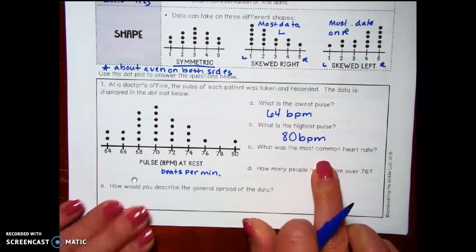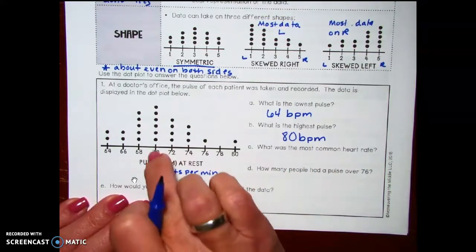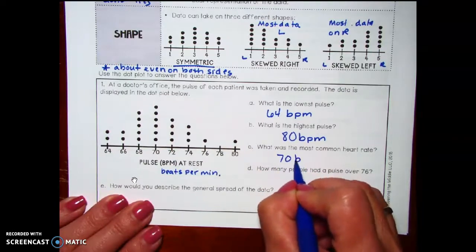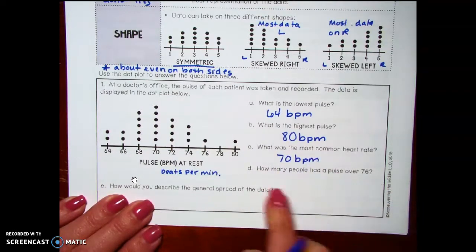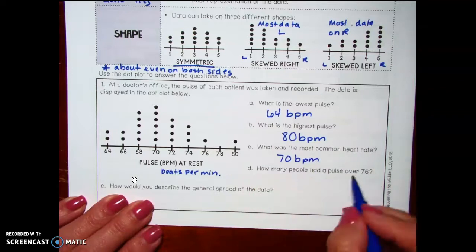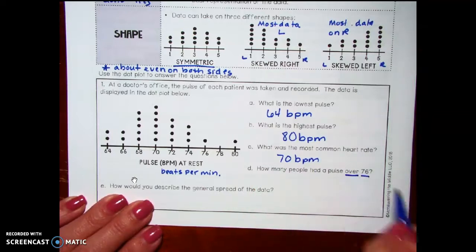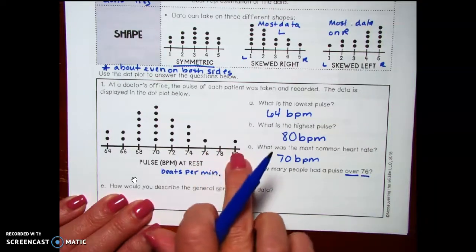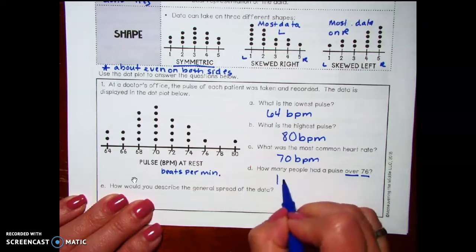What is the most common? I simply look at which one has the most dots, and that would be 70 beats per minute. How many people had a pulse over 76? Now, it's not 76 and over, it's over 76, and there only is one person.